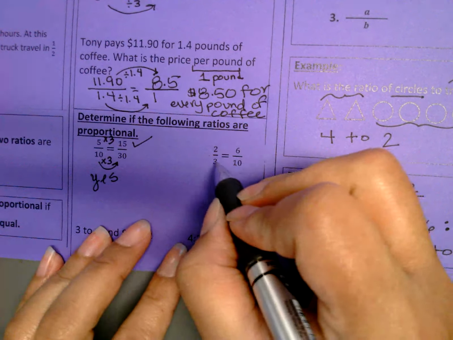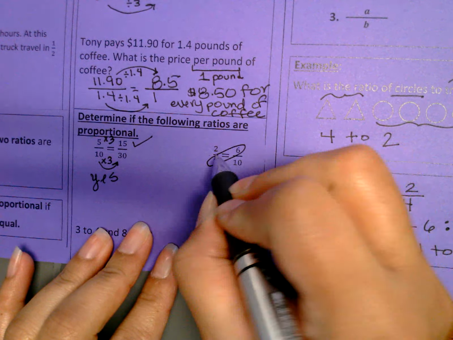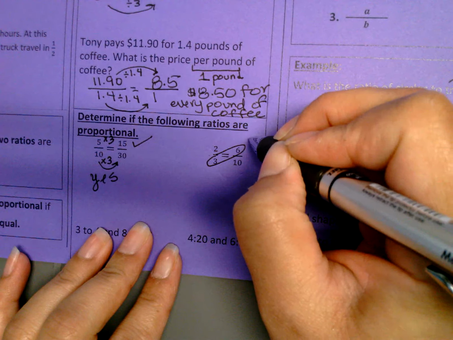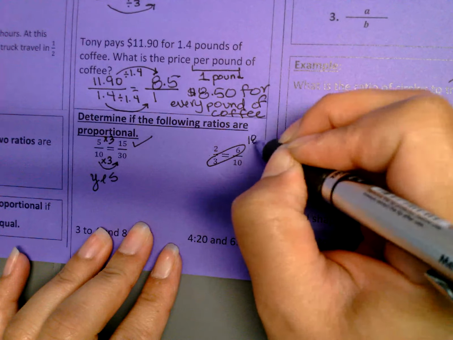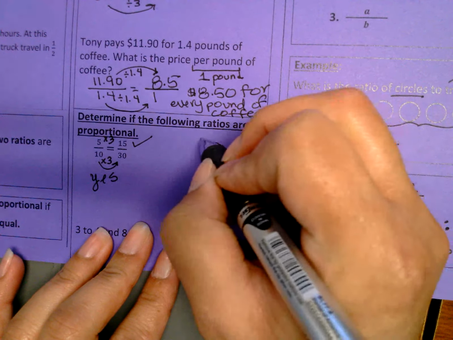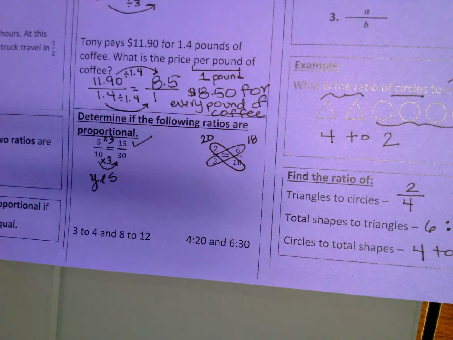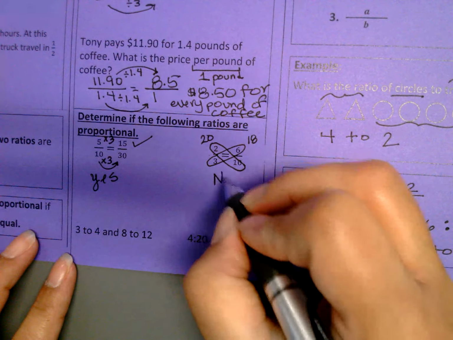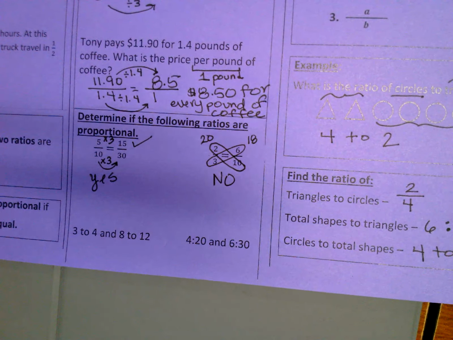You do this. What's 3 times 6? 18. And then you do it this way. What's 10 times 2? 20. Do you get the same number on the top? Same answers? No, one's a 20, one's an 18. So guess what? These are not proportional.